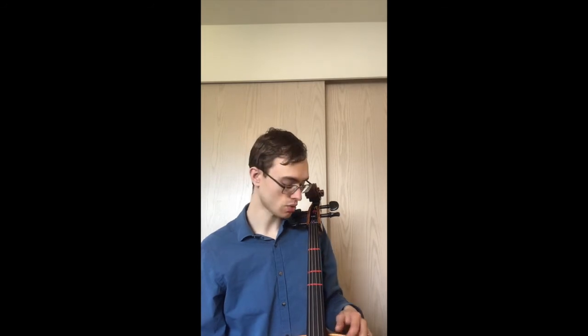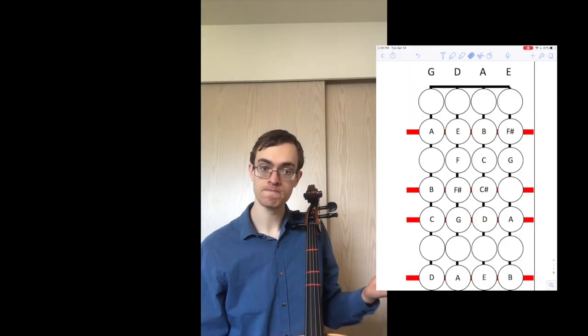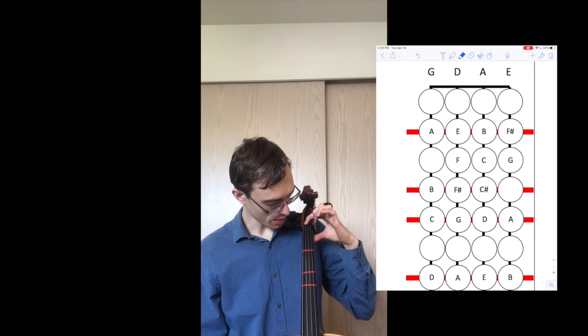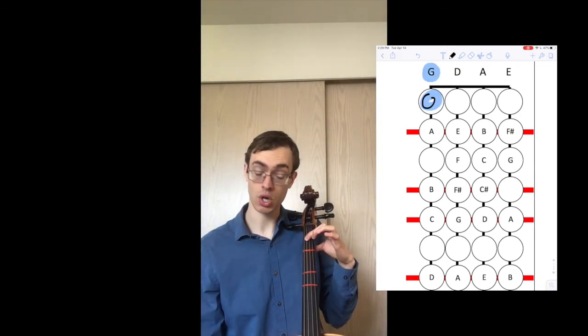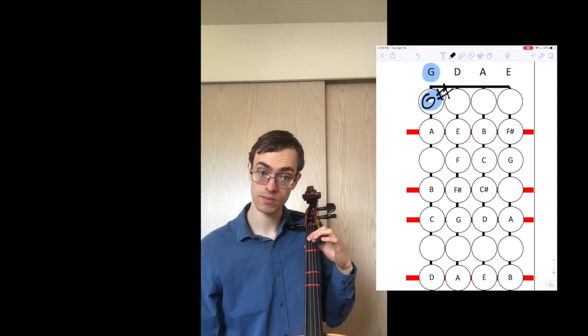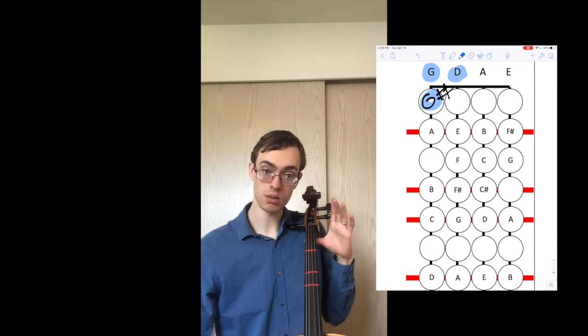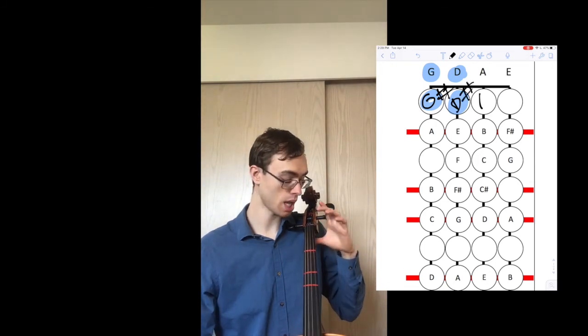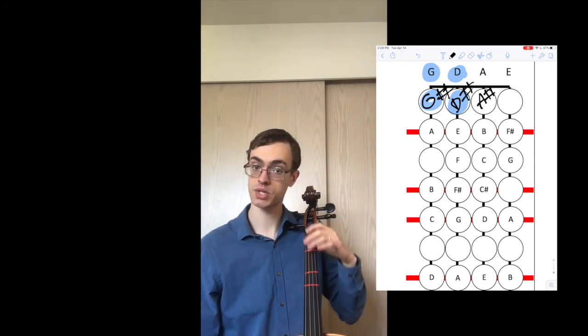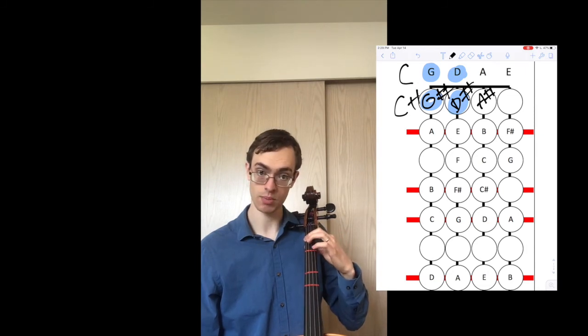These notes can also be called by their sharp names. So let's take our open G, and if we're thinking about coming at it from open G, we're going towards the bridge, so we add a sharp. It's now G sharp. D, going towards the bridge, becomes D sharp, A sharp, C sharp.